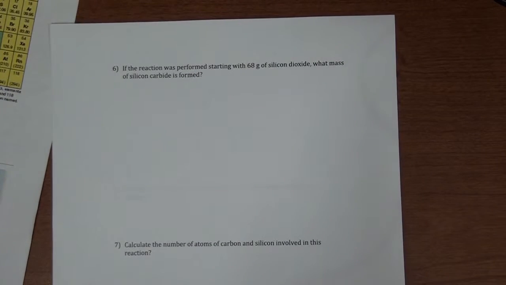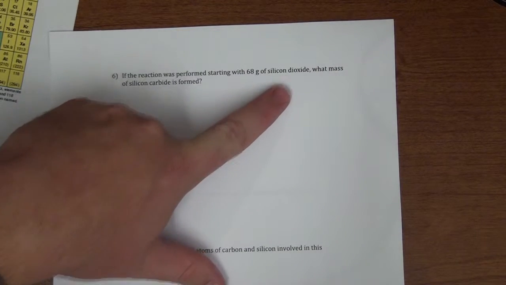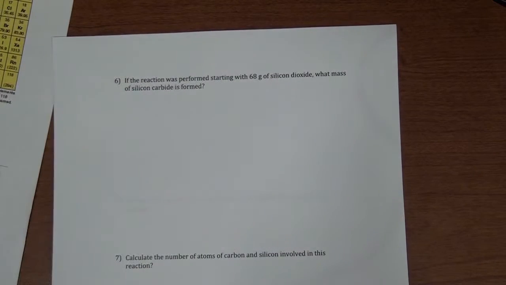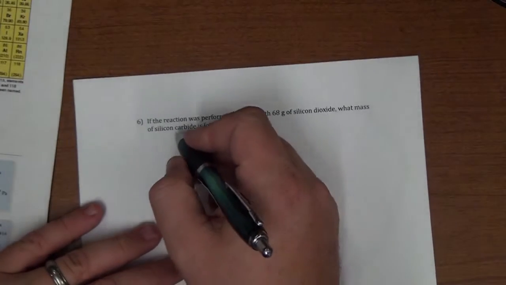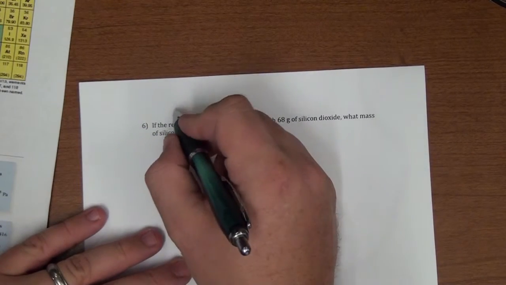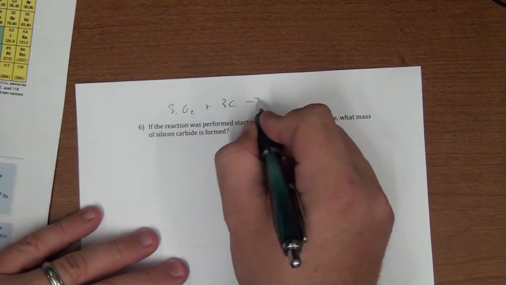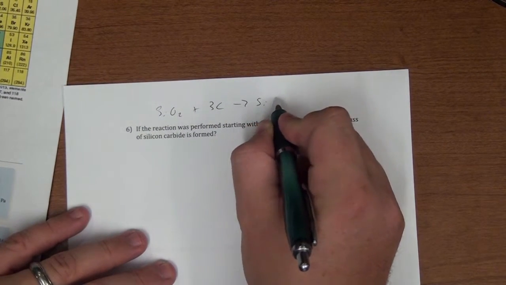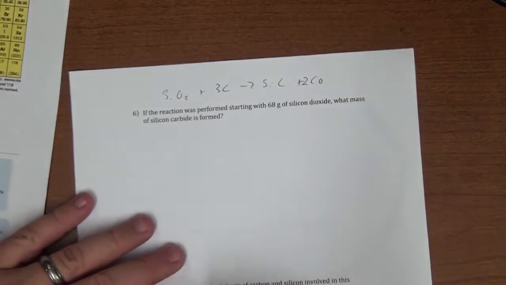If the reaction was performed starting with 68 grams of silicon dioxide, what mass of silicon carbide do we have? Again, I'm going to start by rewriting this balanced chemical reaction: silicon dioxide plus 3 carbons goes to silicon carbide plus 2 carbon monoxides.